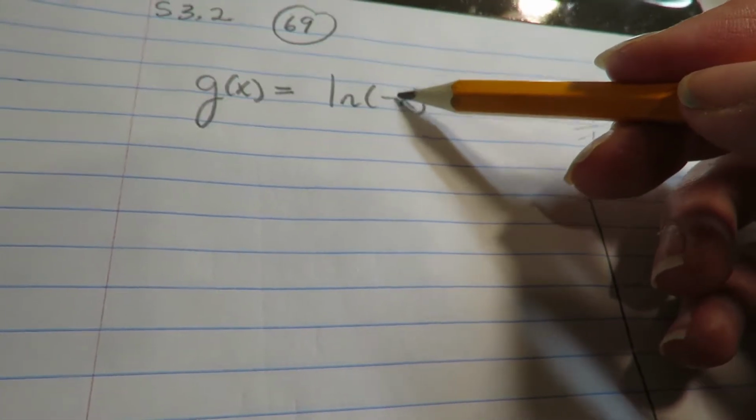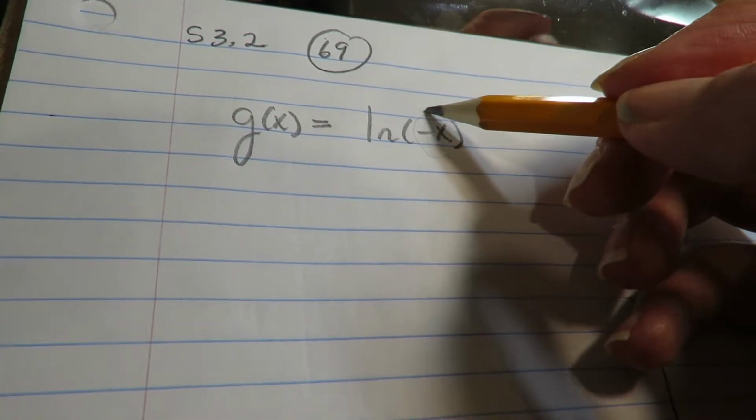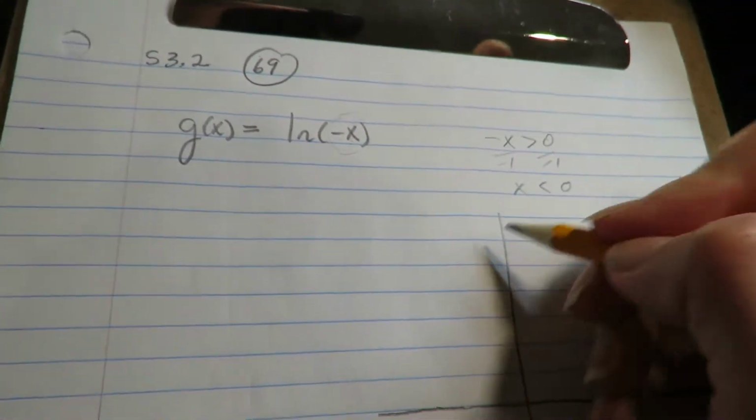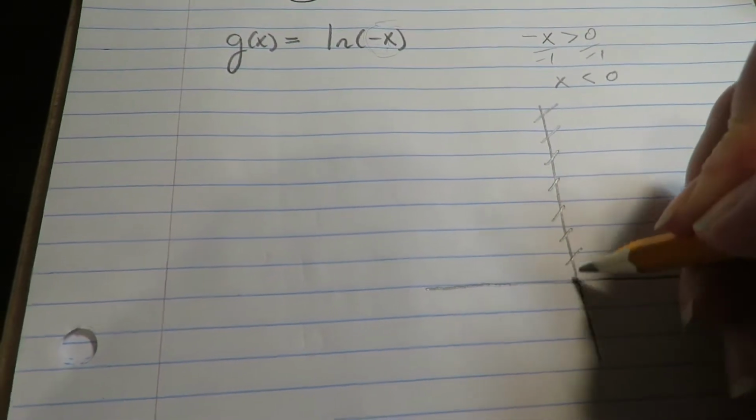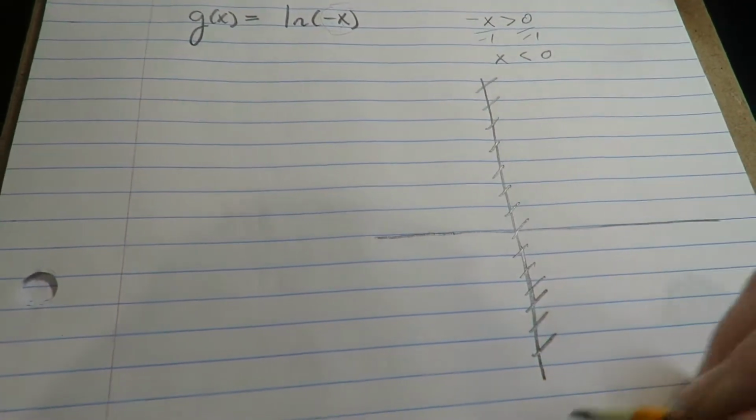Okay, so remember the VA exists when this equals 0, so negative x equals 0 when x is 0. So that's why your VA here is at x equals 0.